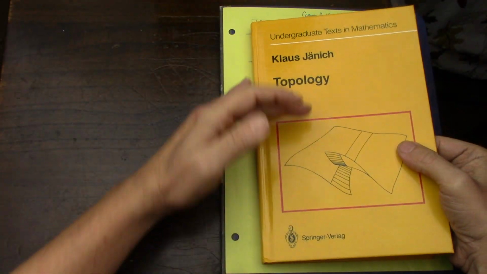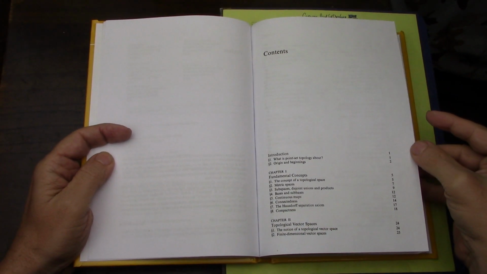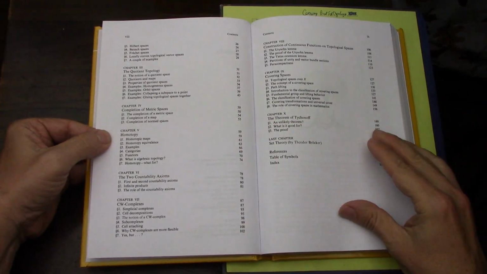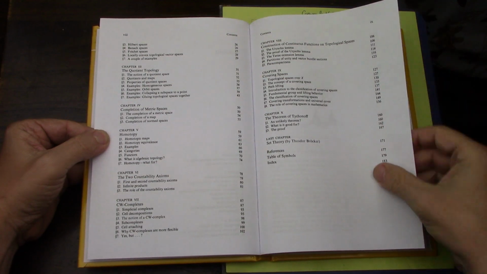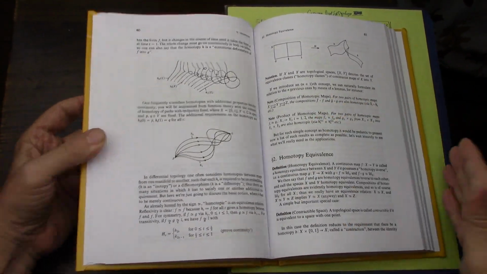So this book is more like a full topology book. It's got homotopy, which means that it's got algebraic topology. And so I'll just page through the table of contents, and you can pause it if you want to look. But yeah, I think this book is going to be very helpful.